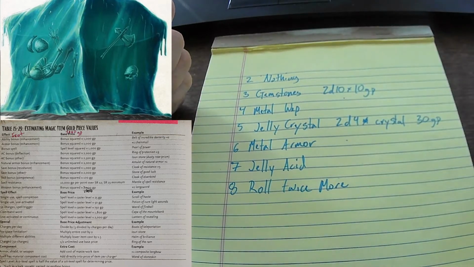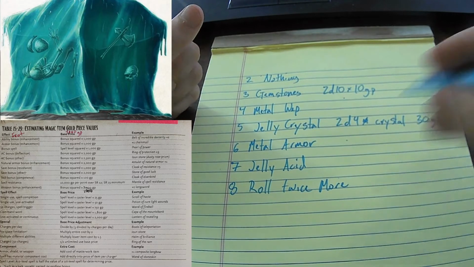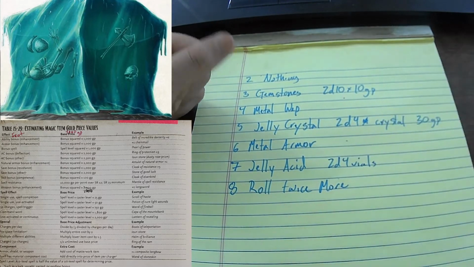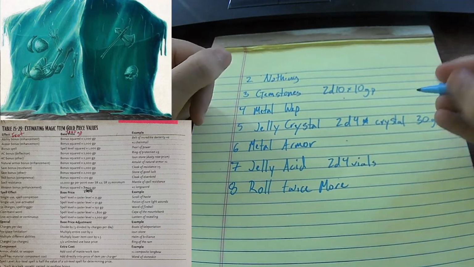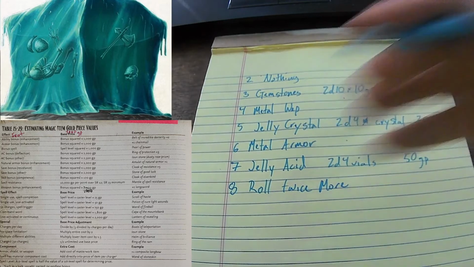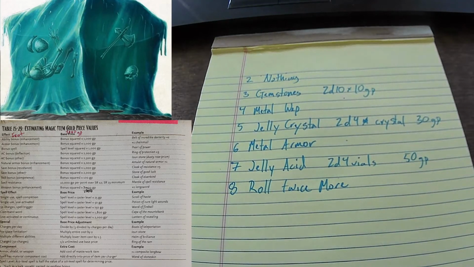Now, next for the jelly acid. We're going to again go 2x4 vials. And the acid, maybe a little bit more valuable at 50 GP per vial, because it is much higher on the charts. There's about a 3 out of 16 chance that they get a 7 on your random roll. So let's make it worth their while.